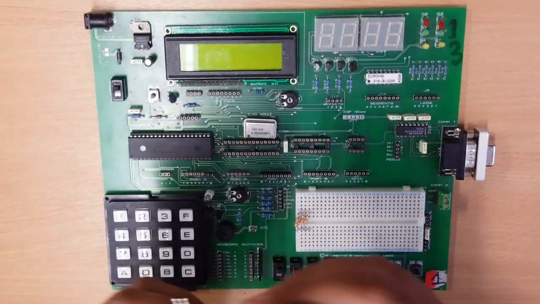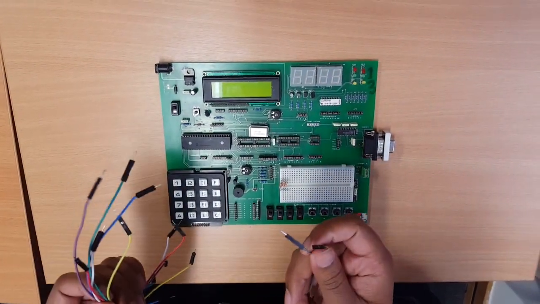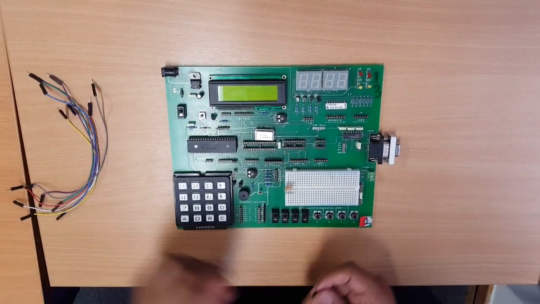These are the cables we're going to use. We have different colors, so we can know which cable is going where and not mix up.